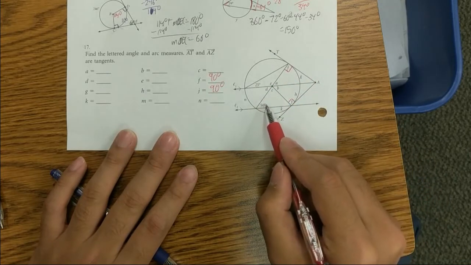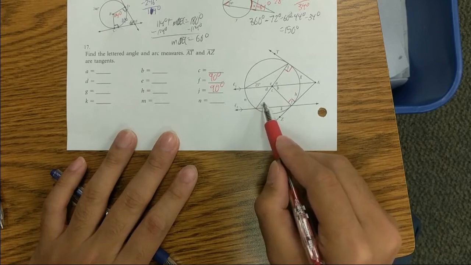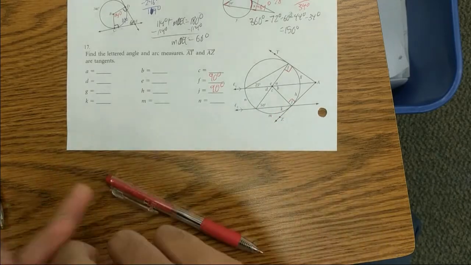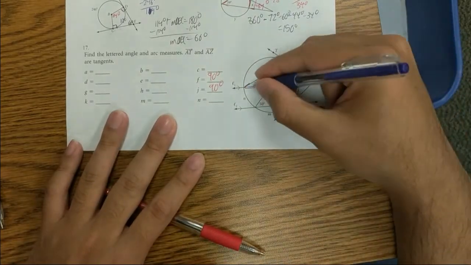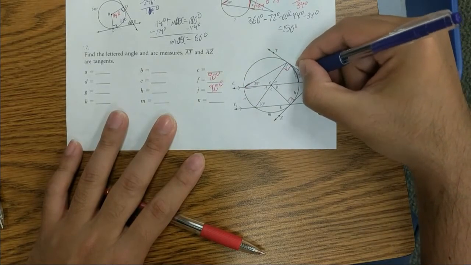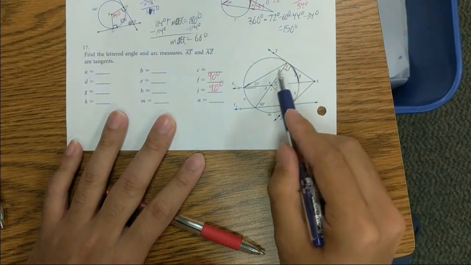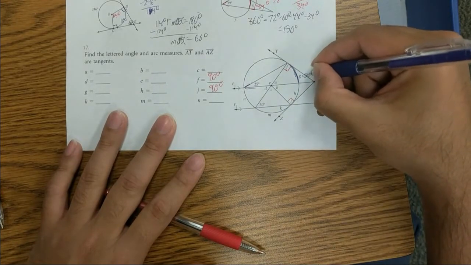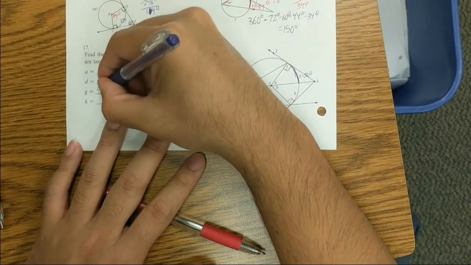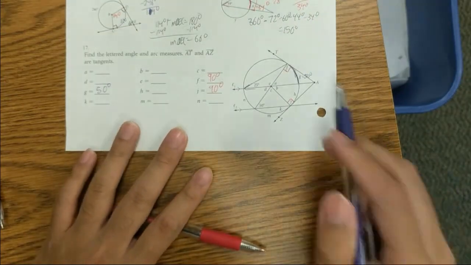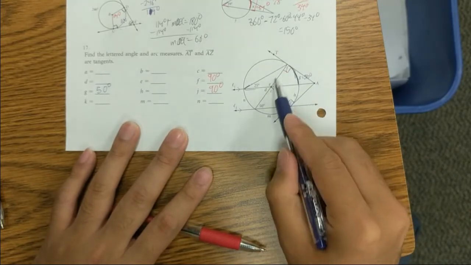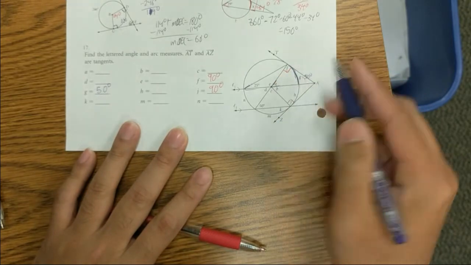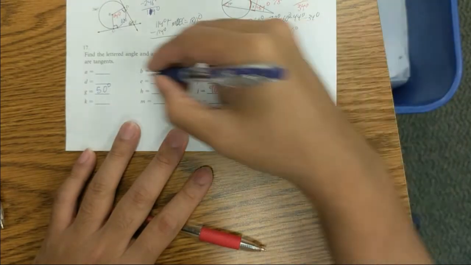Okay, so this 50 degrees, oh no, let's start here. So this 25 degrees is an inscribed angle, right? Its vertex is on the circle, and it intercepts this arc, which we're calling G. So we know the intercepted arc is double the inscribed angle, so 25 times 2 means that G is 50 degrees. Okay, well, G also gets intercepted by this central angle A, and we know central angles are equal in measure to their intercepted arcs. So A is 50 degrees.